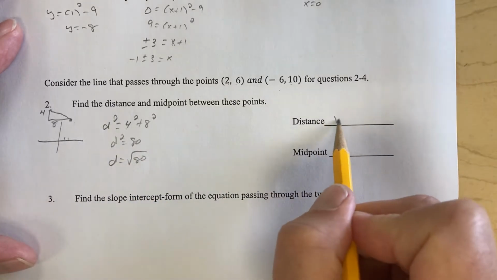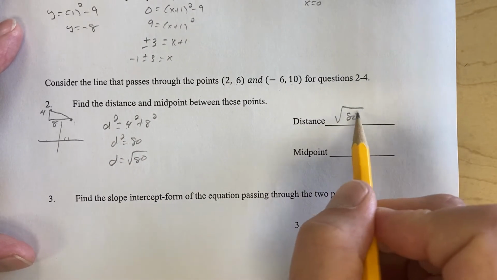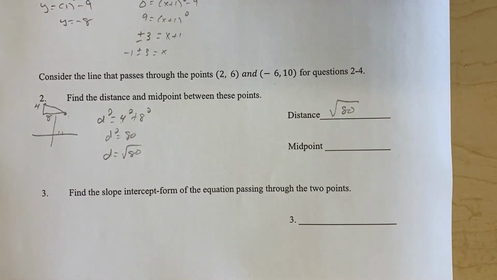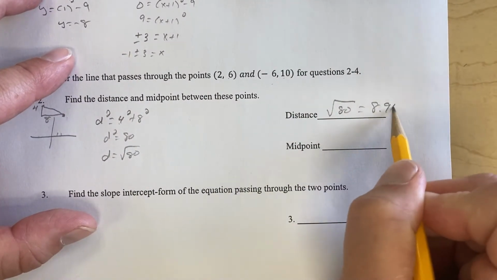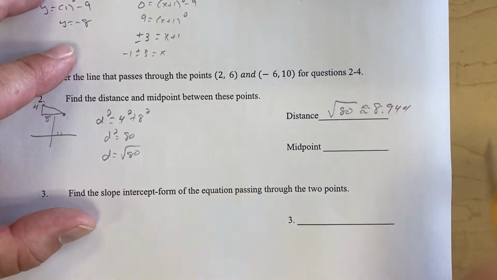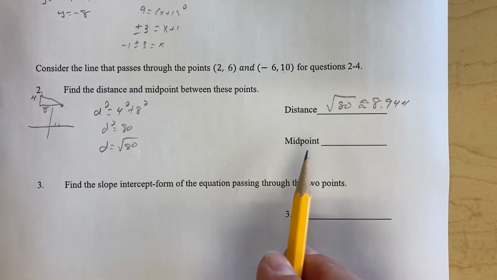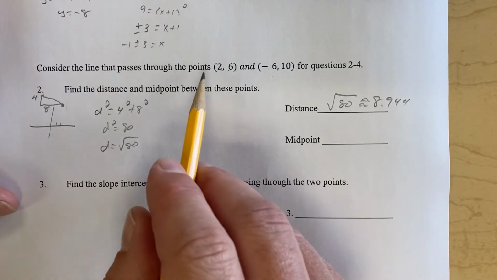All right? So you can leave it as square root of 80, or you can put it on your calculator, and it gives you 8.944, roughly. All right. Either one of those is fine for our quiz, our test tomorrow.